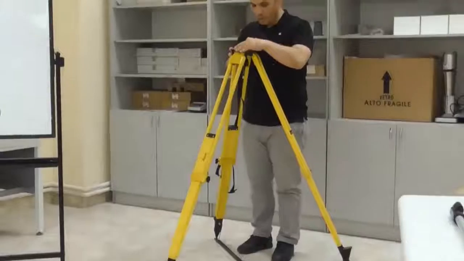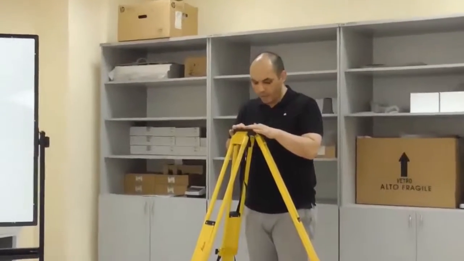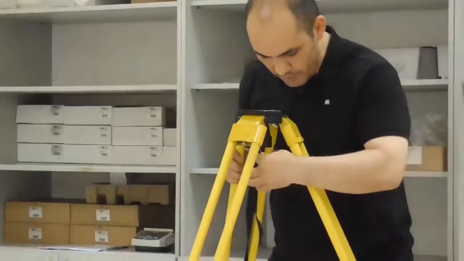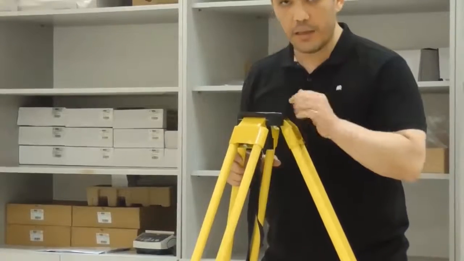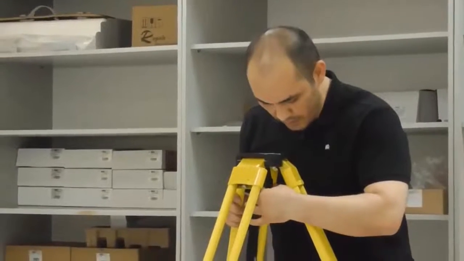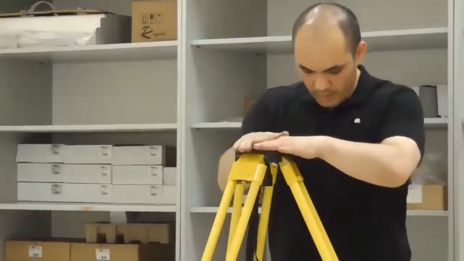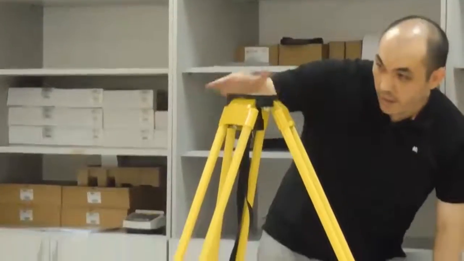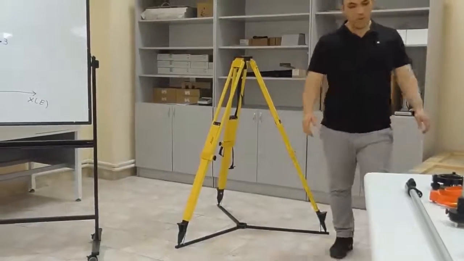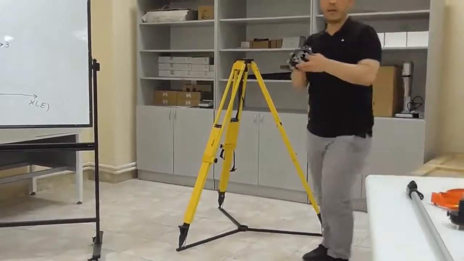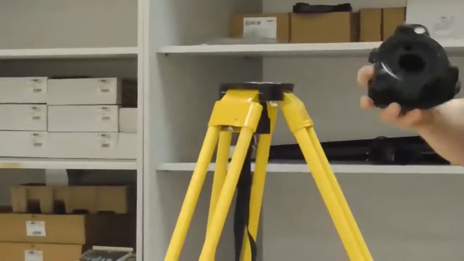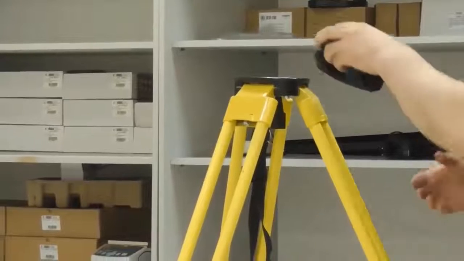I look through this tripod head to find my backside point. Now I can see the backside point through this tripod head. This is almost parallel to the backside point, and I will use this tribrach, the tribrach with the circular bubble, and I will install it here.